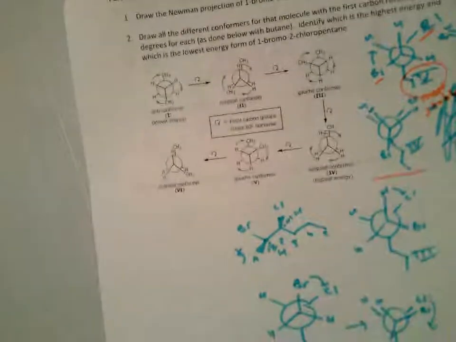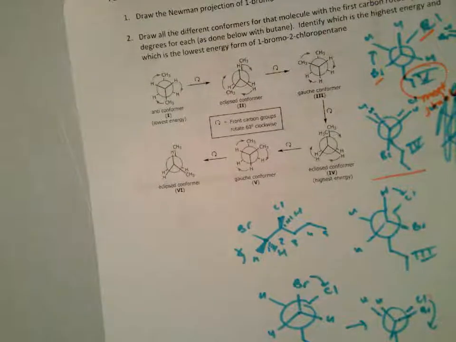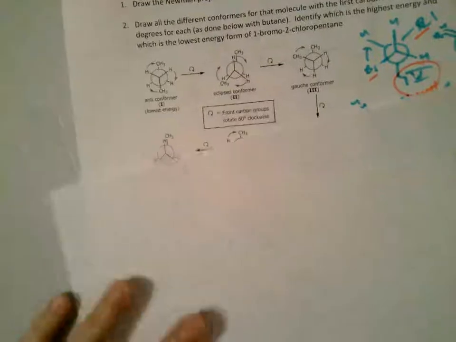Okay, and now I'm supposed to draw the conformational analysis. I'm actually going to draw this on a separate page so it would be easier to see. So we know that in general, your most stable is going to be, let's see, this one numbered 5.